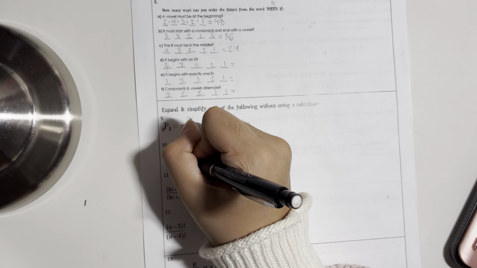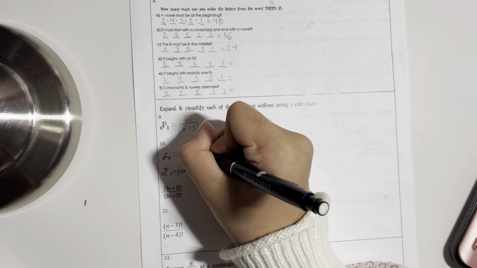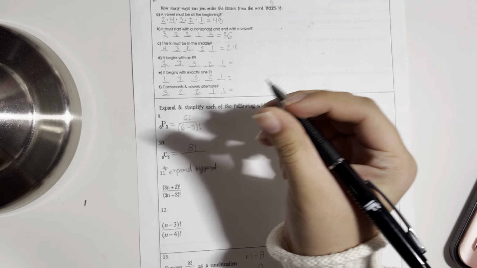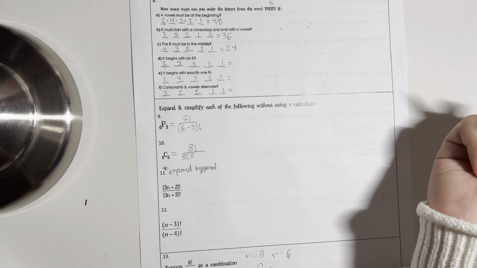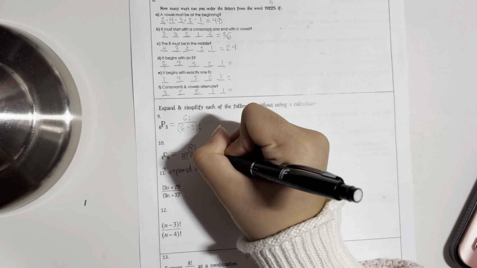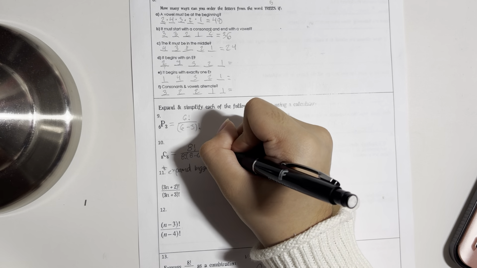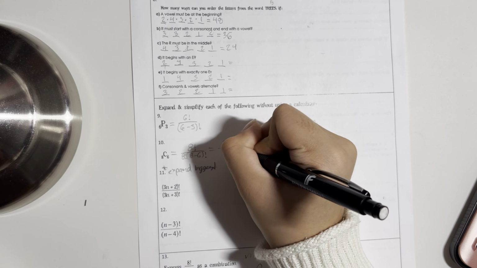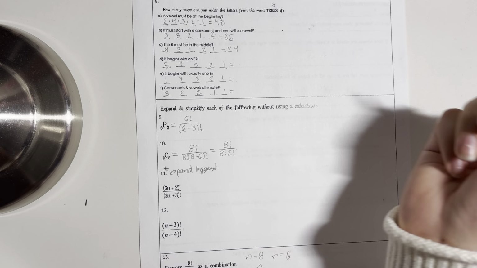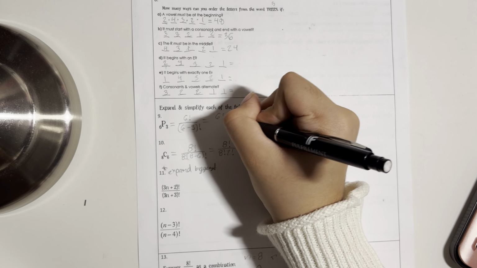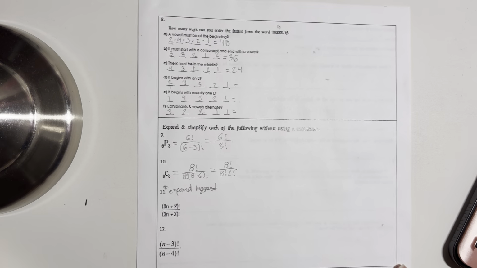And for number 10, it would be 8 factorial over parentheses 8 minus 6 close parentheses factorial, which would then be 8 factorial over 2 factorial. And for number 9, it would be 6 factorial over 3 factorial. And then we would solve it.